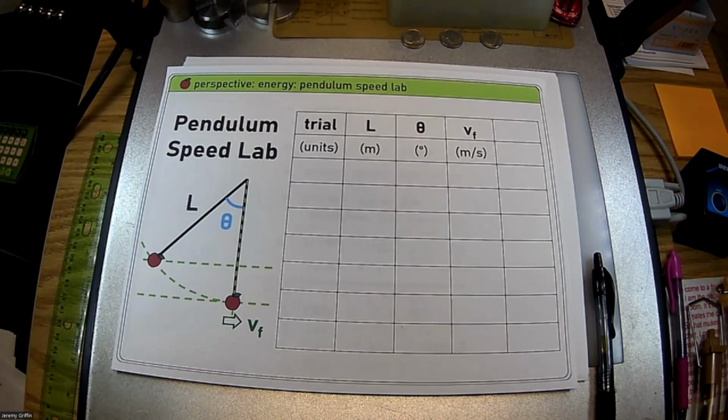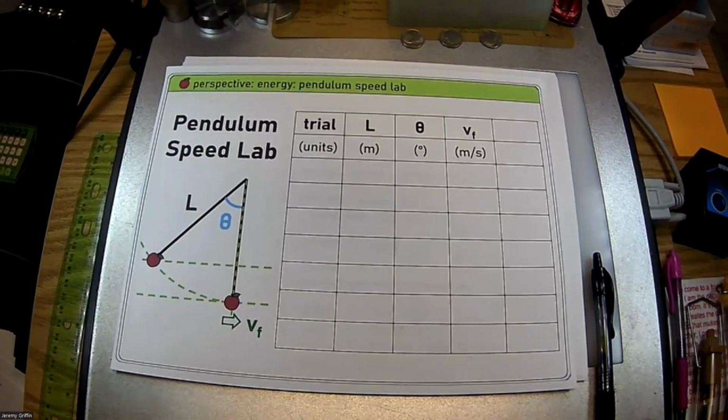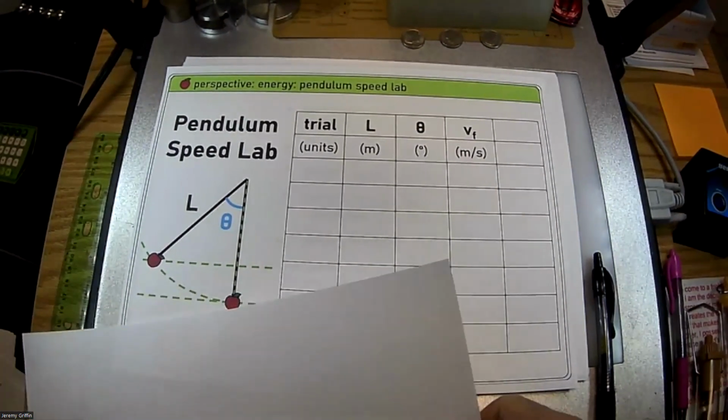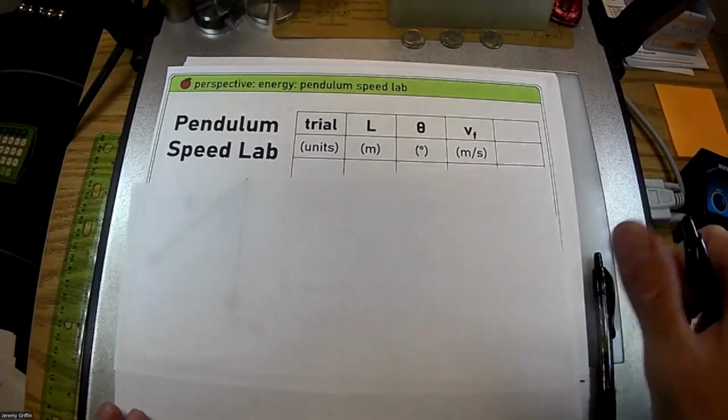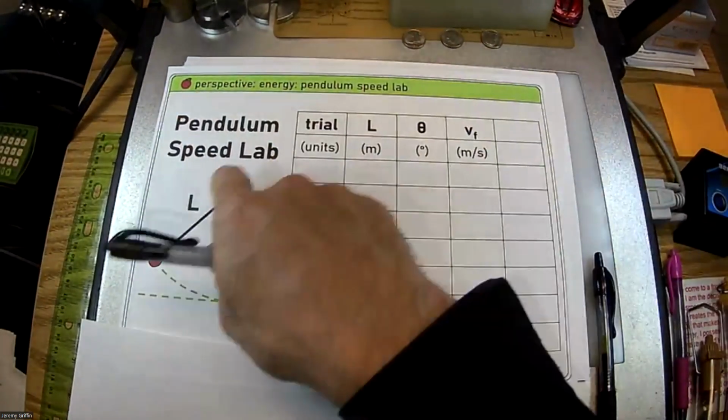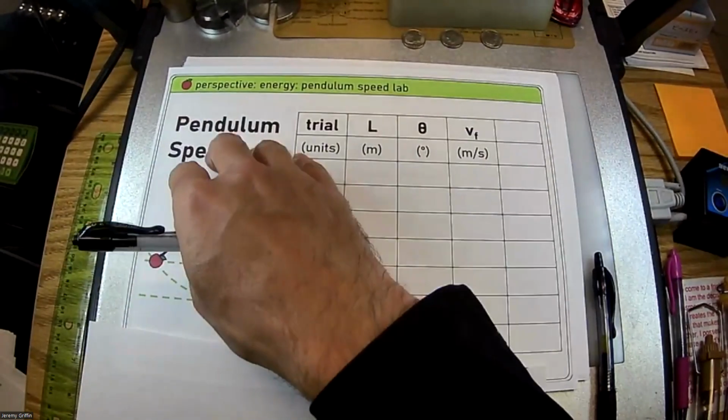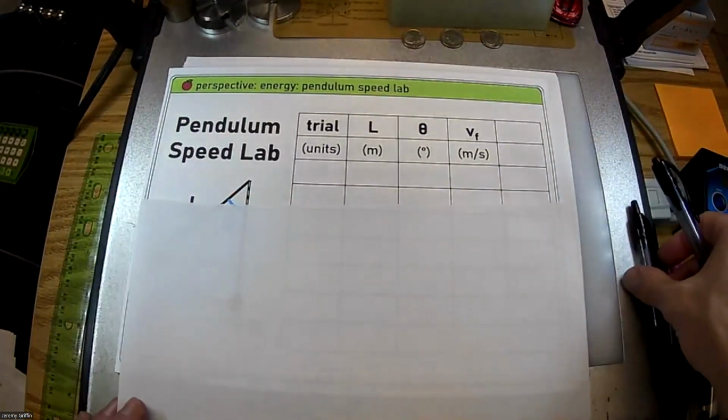So if you got some paper, go ahead and make this table. I'll make it with you. If you don't have any paper, here's a stack of paper right here. Let's all make this table, and this is going to be your lab table tomorrow. So there's the setup. Here's the title, here's the table. Let's put it all together.